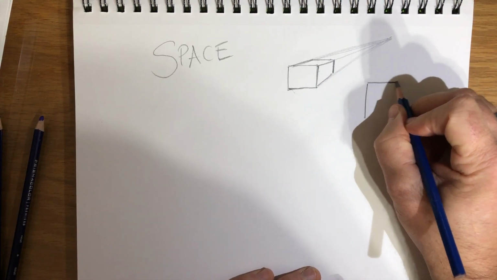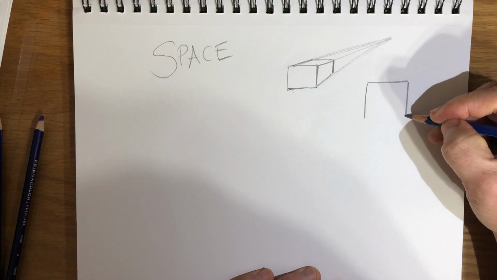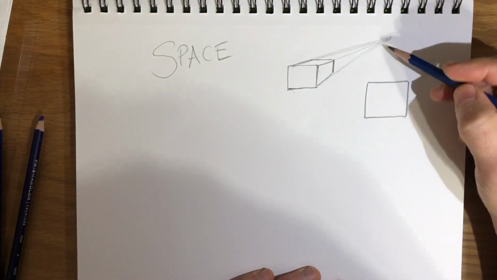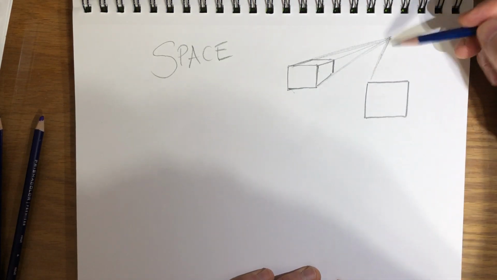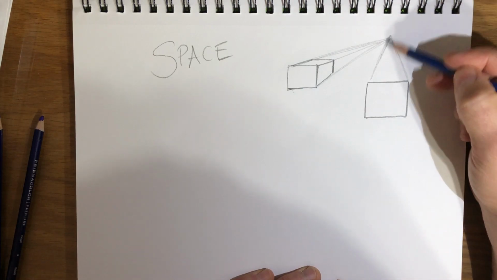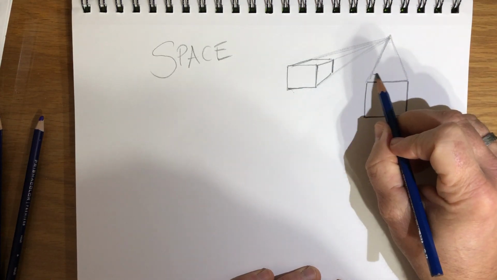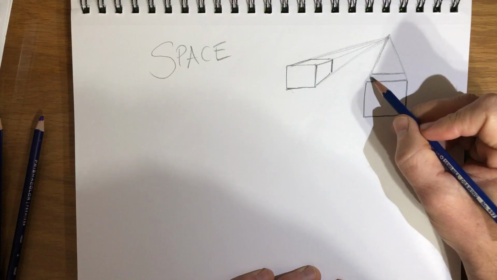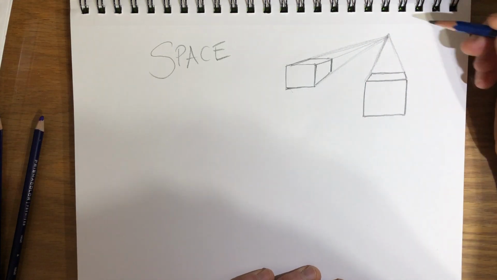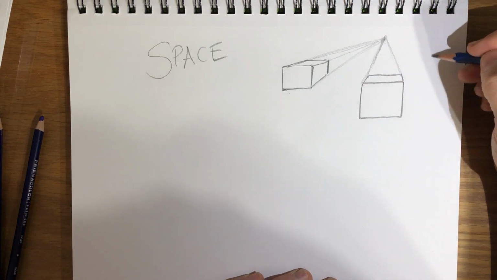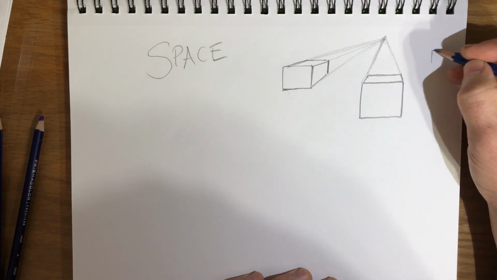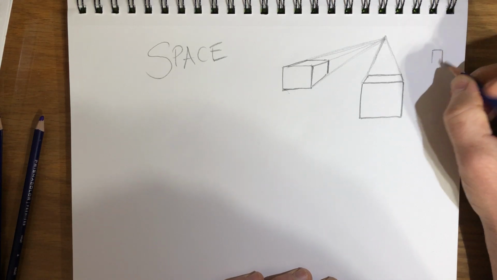Let's put another one over here. And then connect our edges. And then let's draw the back side. And then let's do another one over here. Maybe we'll make it small, make it look like it's kind of further in the distance.